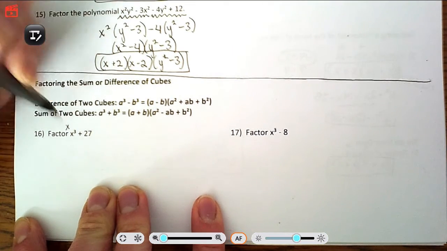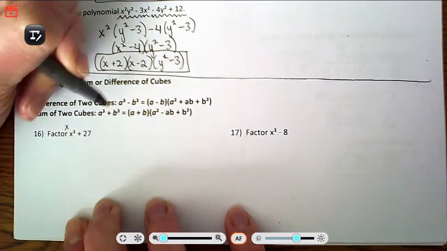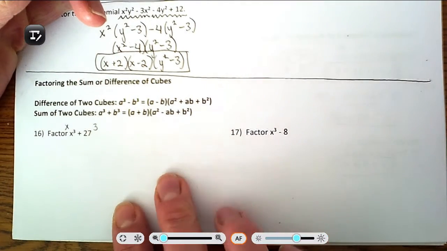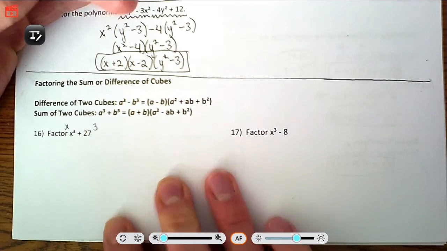Okay, so the first thing I'd like to do then is to cube root both these terms. x cubed cube rooted is just x, and 27 cube rooted is 3, because 3 times 3 gets you 9, times 3 gets you 27.